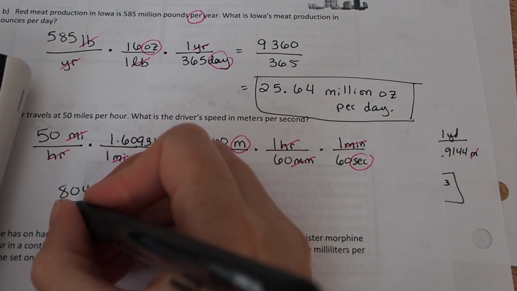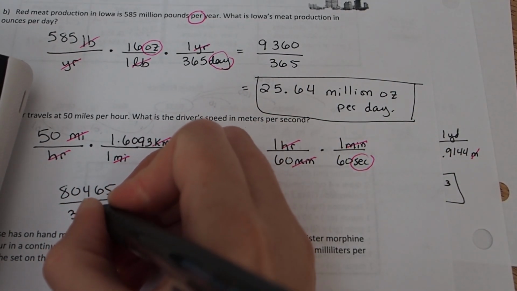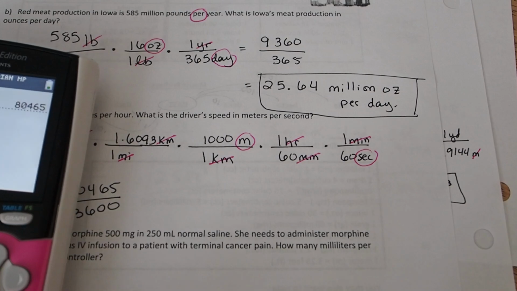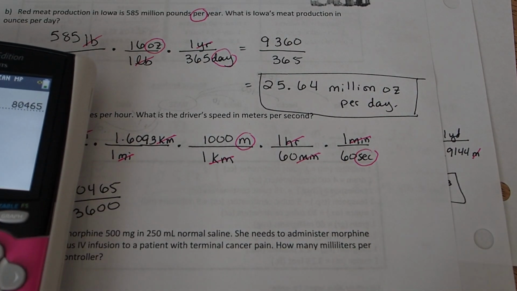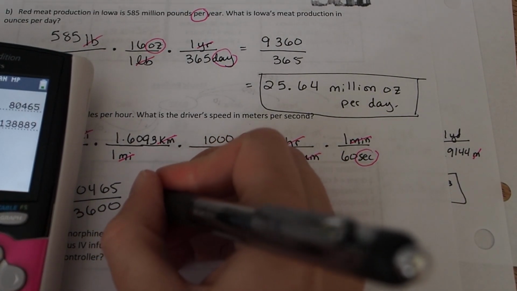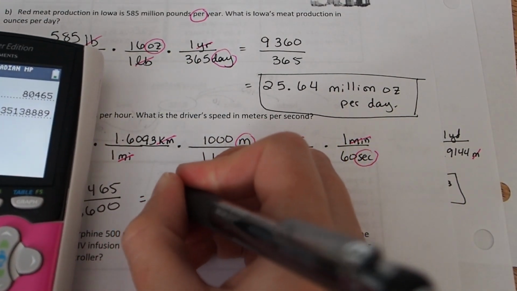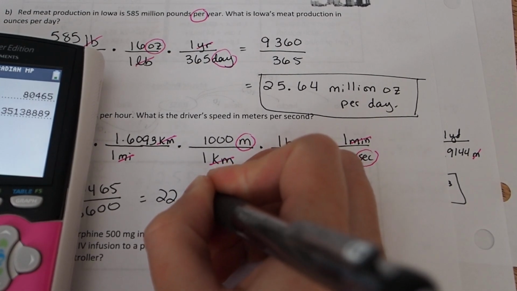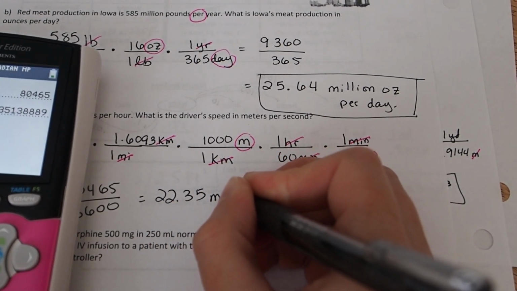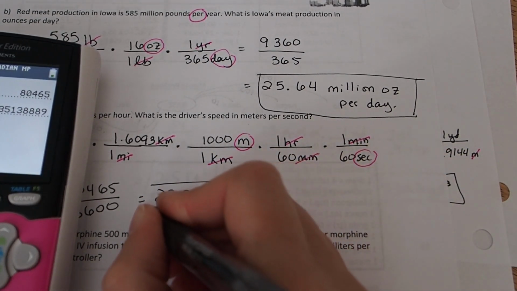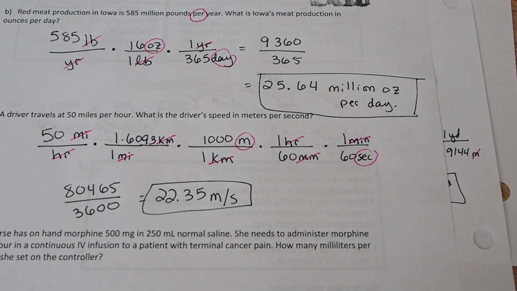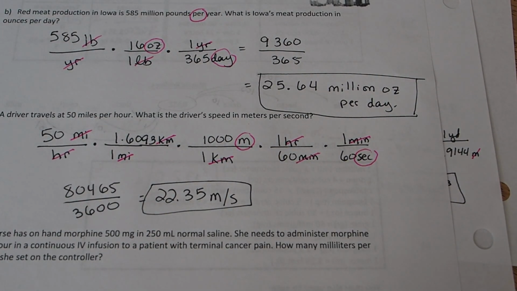Across the bottom, 60 times 60 is 3,600. So if I divide by 3,600, we get 22.35 meters per second. And you can just write it like that, or you can write it out in terms of the PER written out. The slash also works for meters per second.